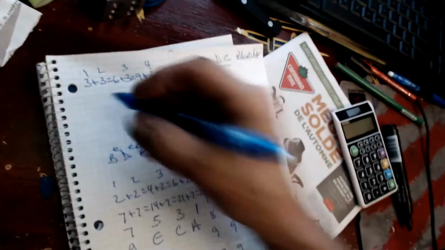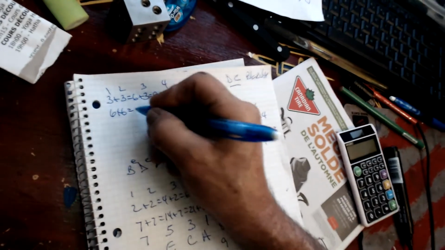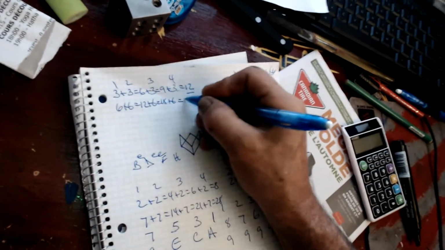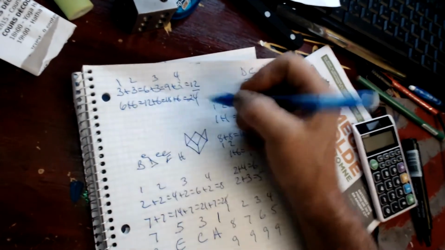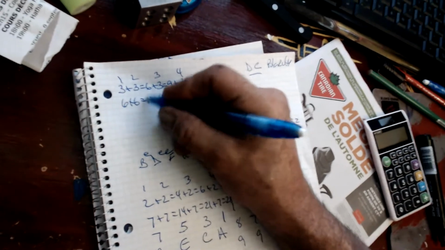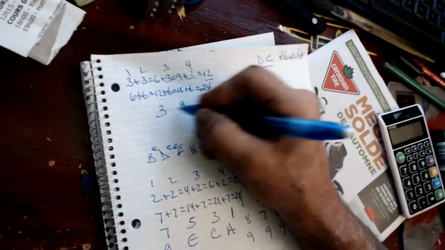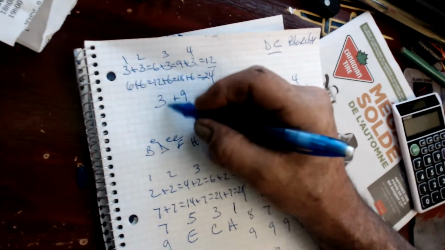Okay, so when you go 3, 3, what's missing is 6 because every side has 9. So you're going to go 6 and 6 equals 12, plus 6 equals 18, plus 6 equals 24. 1, 2, 3, 4, 24. 1 and 2, 3. 1 and 8, 9. I'm just going to do it like that. 6 and 6, 3.